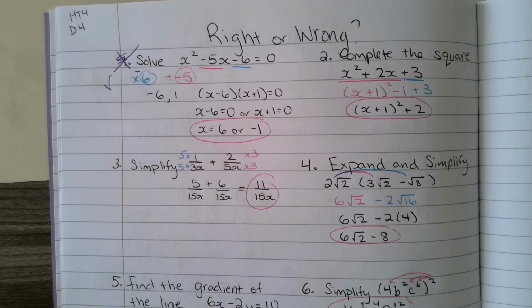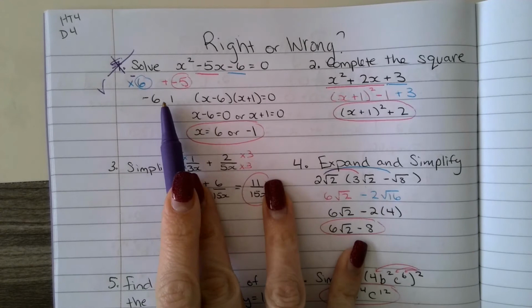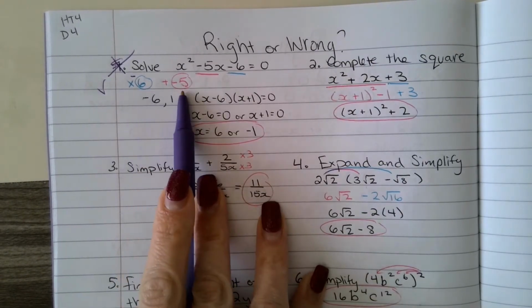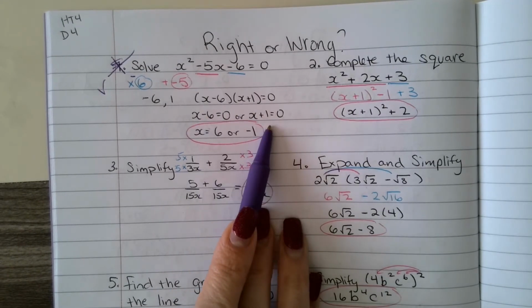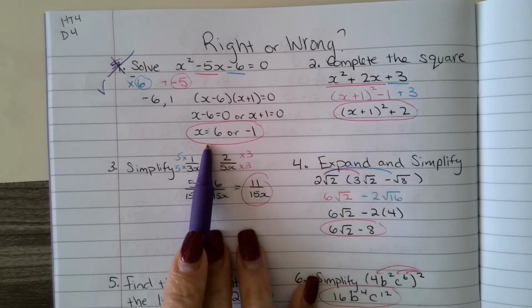As you continue through that, it was factorized. -6 times 1 gives us -6. They add together to give us -5. There are factors. We set each factor equal to 0 and solve.